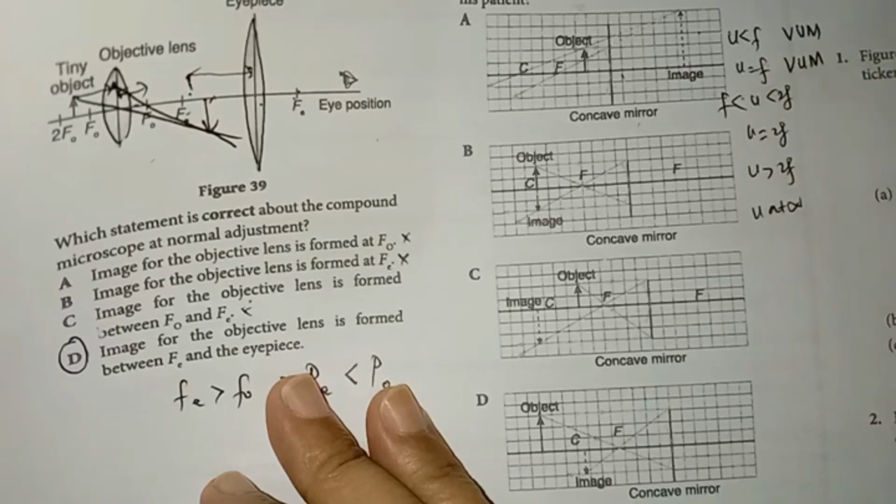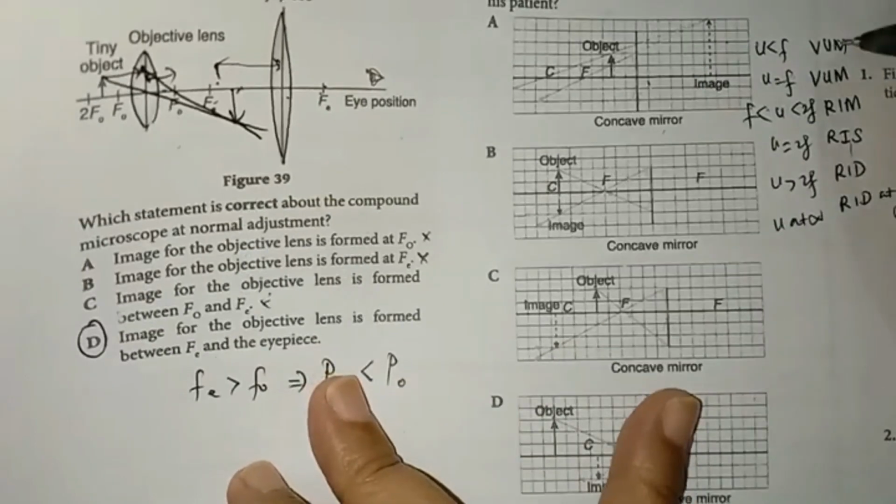U less than F, U equals F. Okay, U between F and 2F. Okay, U equals 2F, U more than 2F, U at infinity. Okay, so you have virtual, upright, magnified; real, inverted, magnified; real, inverted, same size; real, inverted, diminished at F. Okay, so this one is all the characteristics of the image formed according to the object distance. So this one, which one is correct?